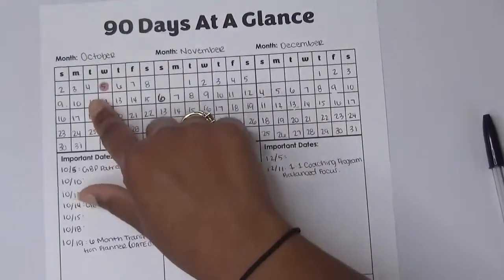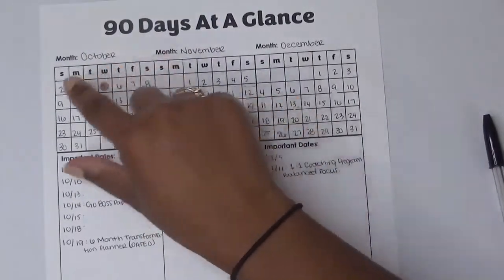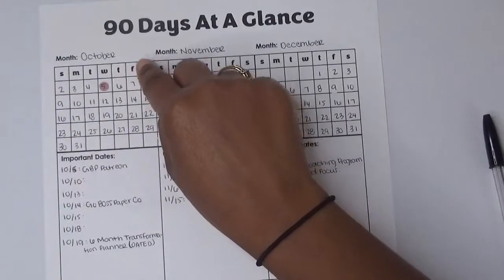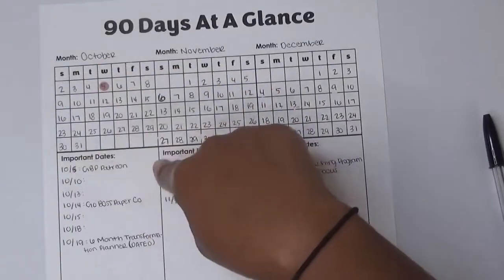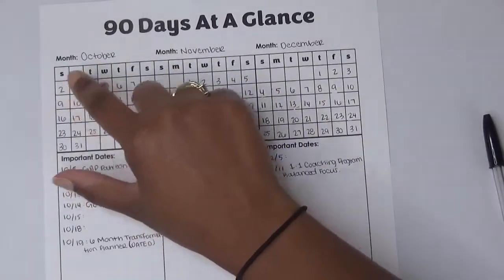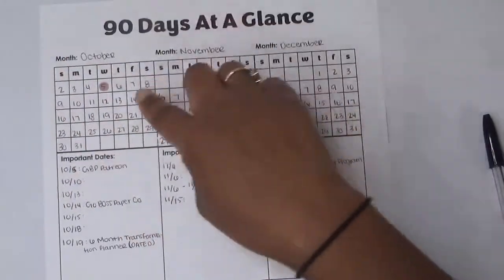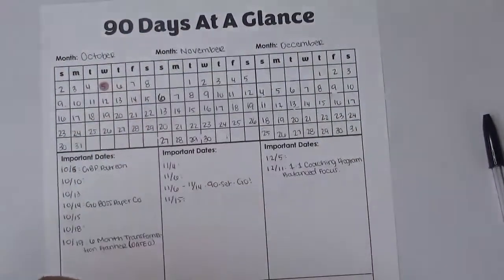Also, I will mention on my October here, I did not waste the week up here with just the one on the Saturday. I could have, but I just didn't want to. I wanted to just put 2 here, so 1 is not on here, in case you noticed that.